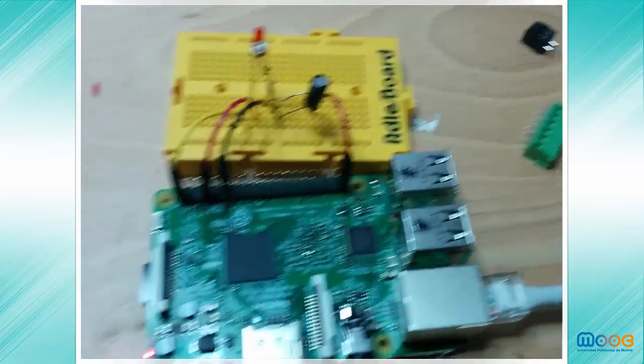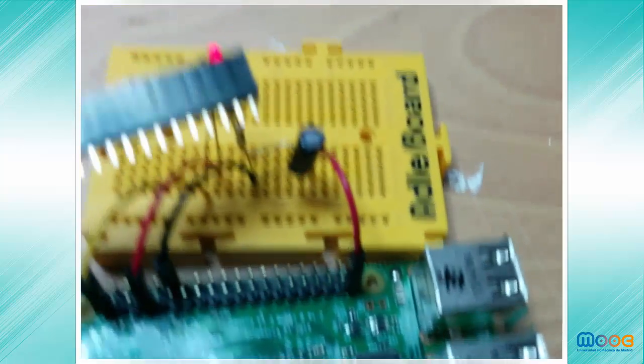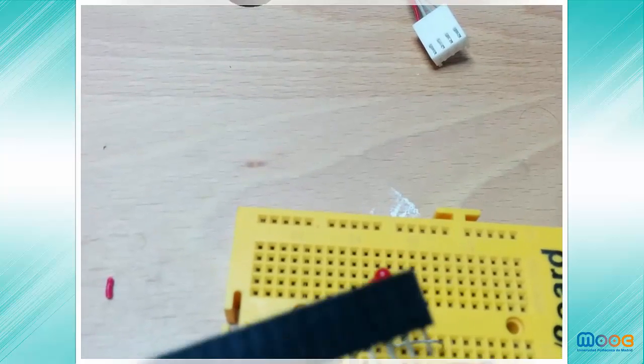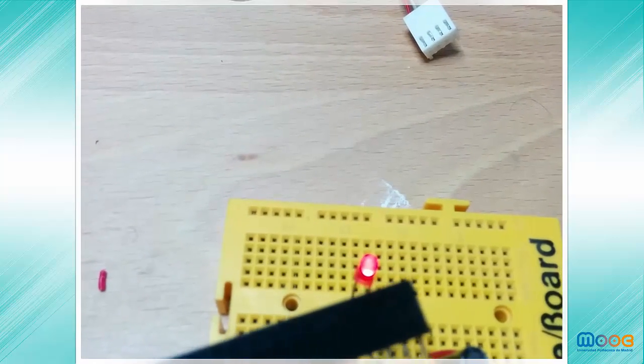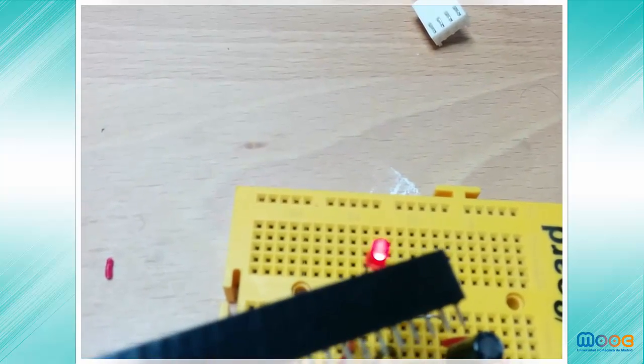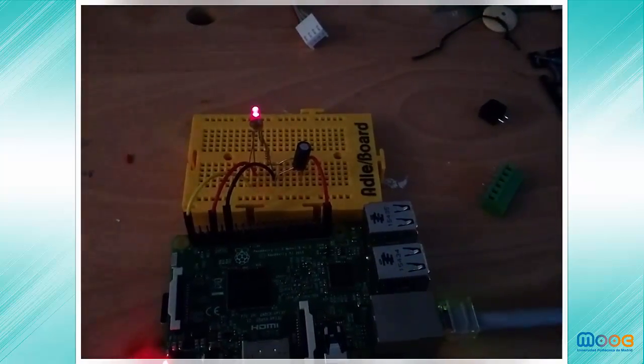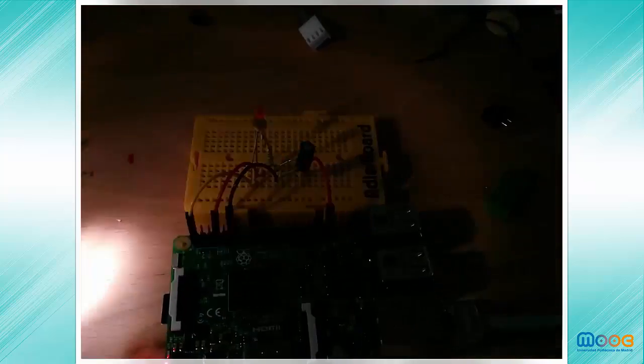And here is how we execute the code, and we can see how putting something making a shadow in front of the sensor changes the LED light. Also, we can use a light source to see how it reacts.